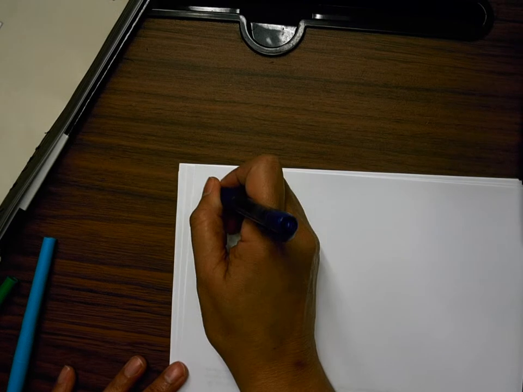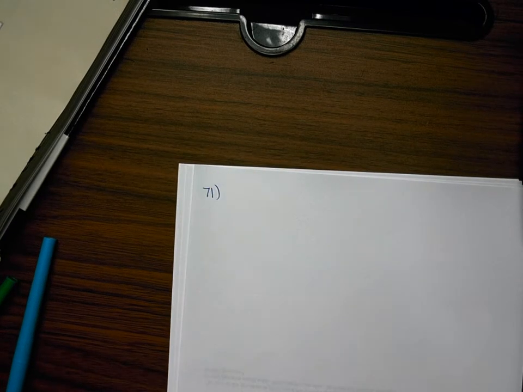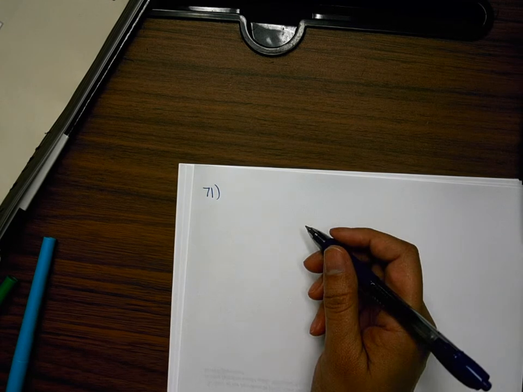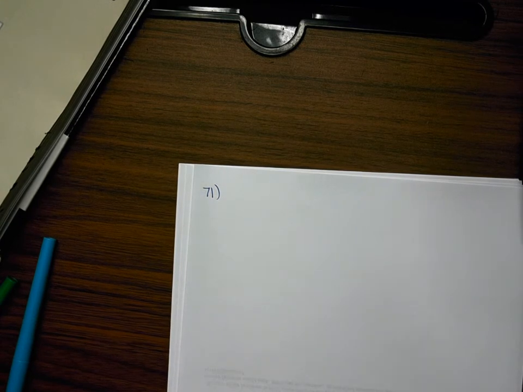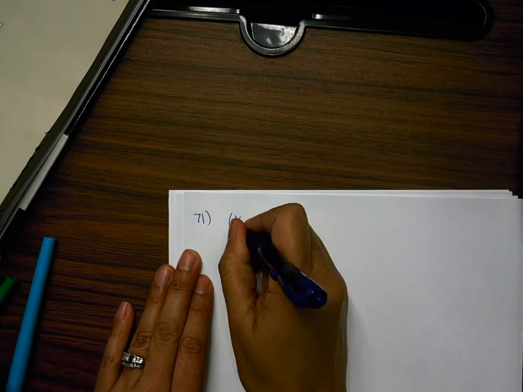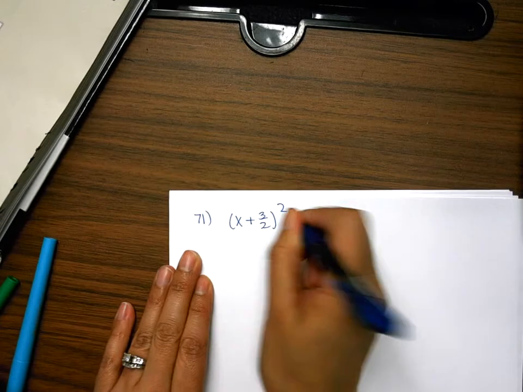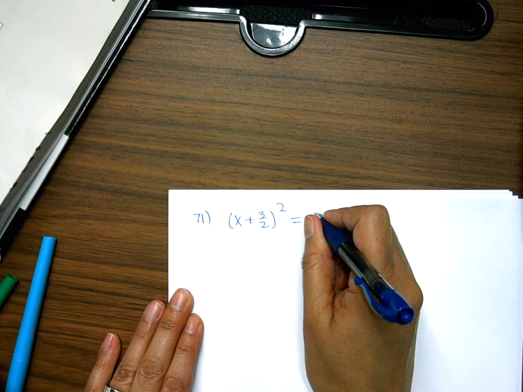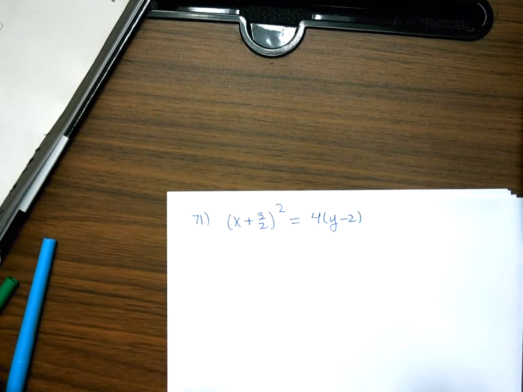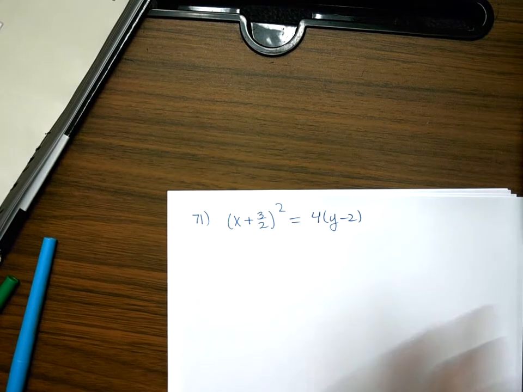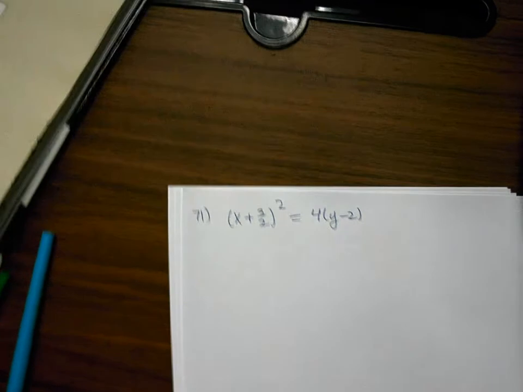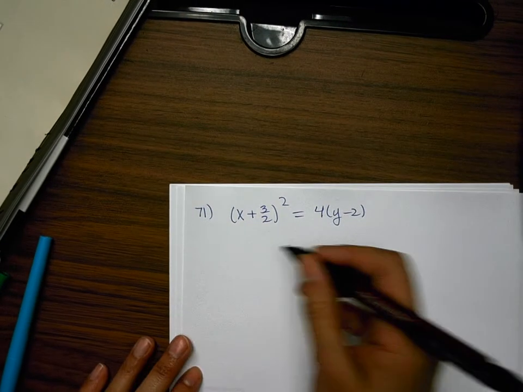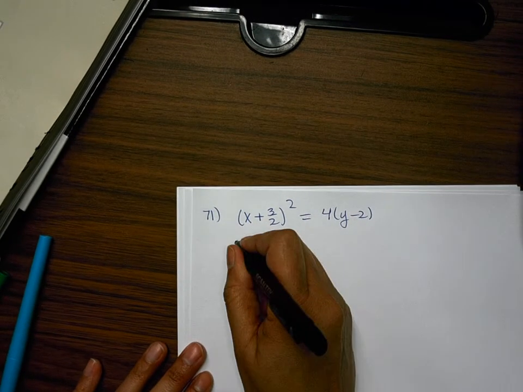71. Actually, let me find that one really quick. (x plus 3/2) squared equals 4y minus 2. Okay, so this one already has it on opposite sides. I'm just going to rewrite it because I like the y on the left-hand side and the squared on the right-hand side.